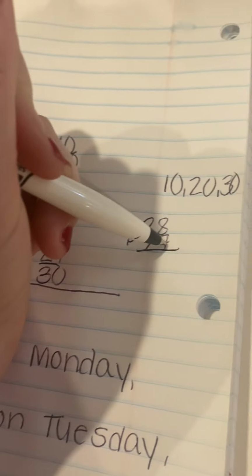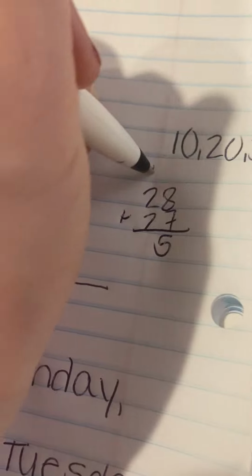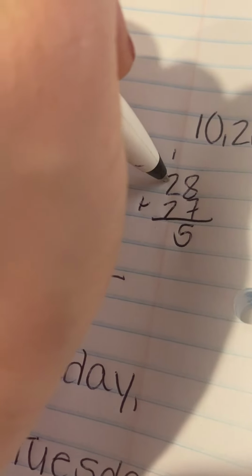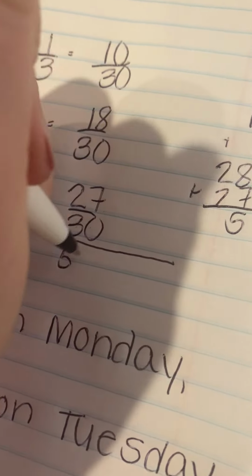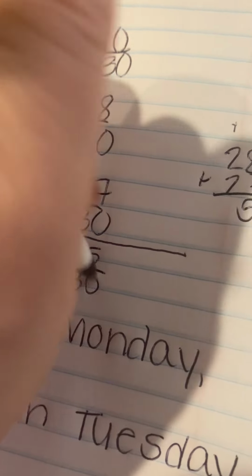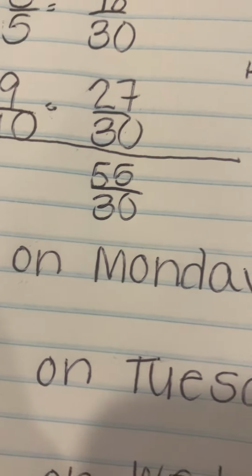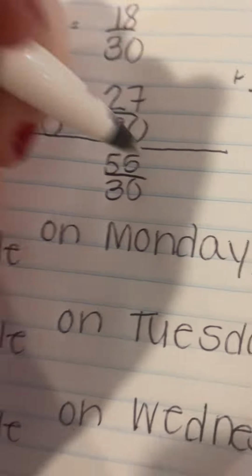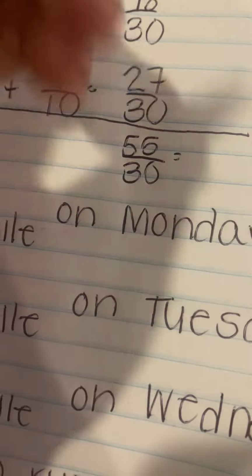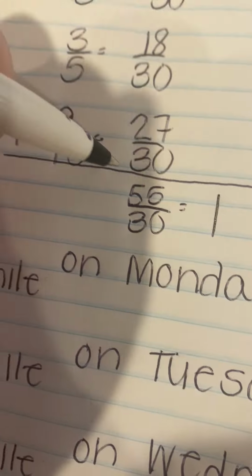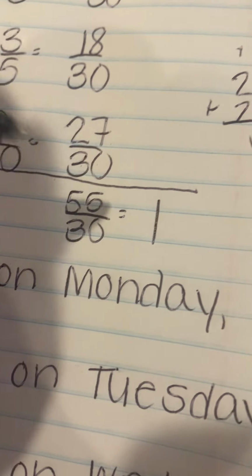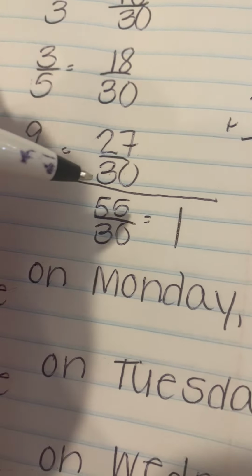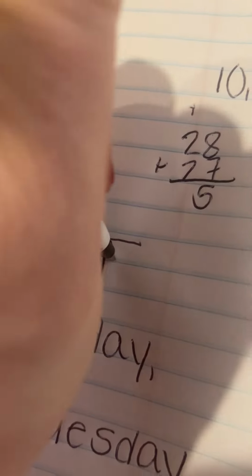So then I'm going to do 28 on the side. I'll do 28 plus 27. And 7 plus 5 is 15. Carry the 1. 2 plus 2 is 4. Plus 1 is 5. So I have 55 over 30. Now, remember, this is an improper fraction. So I say to myself, how many times does 30 go into 55? I know it's going to be once. And then, so obviously 1 times 30 is 30. And then 55 minus 30 is going to give me 25 over 30.